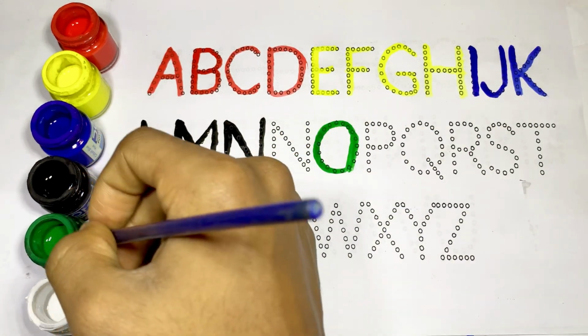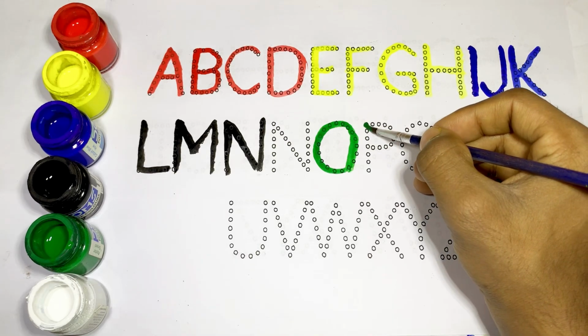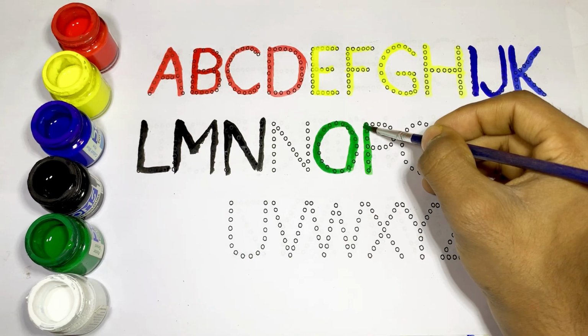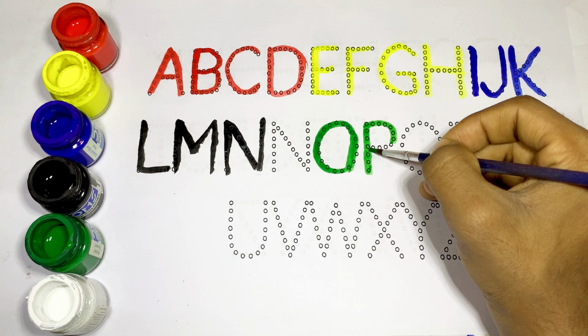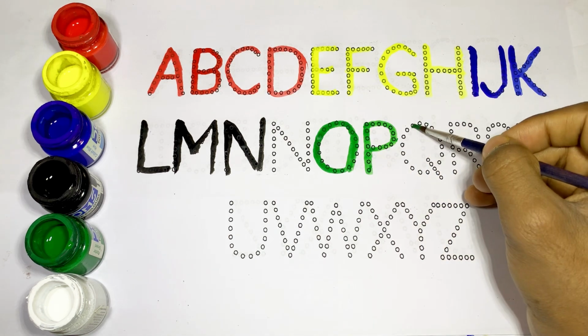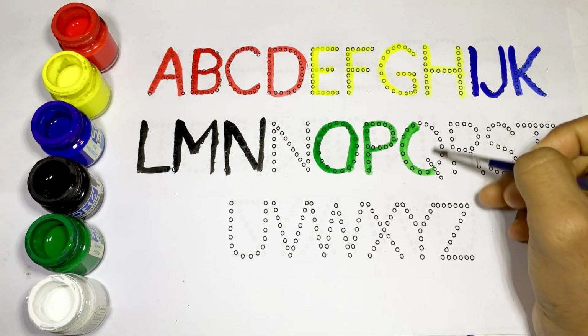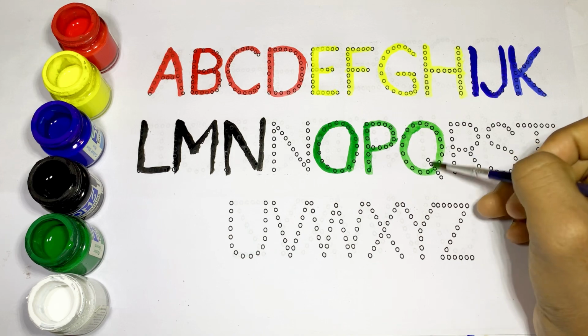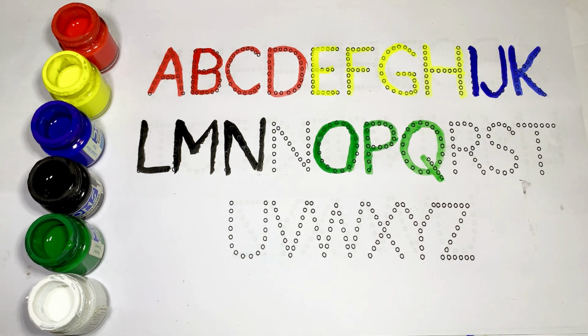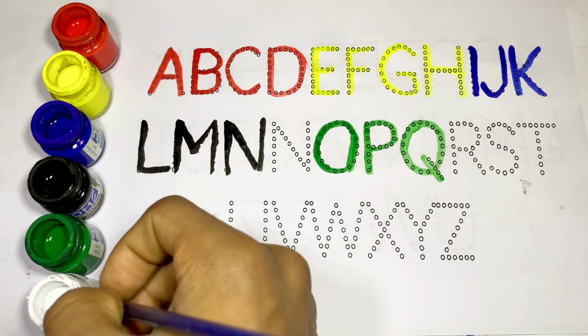Kids, again use green color and draw P. P for parrot, P for penguin. Q. Q for queen, Q for quill. Kids, now R. R for rose, R for rice. And use white color.